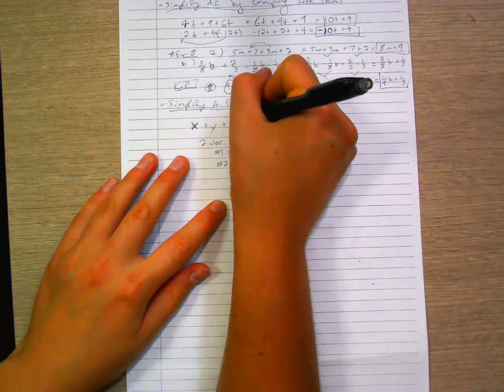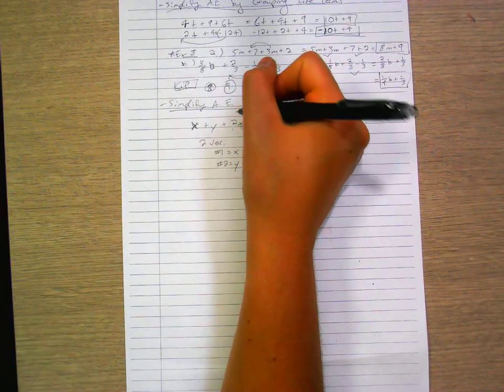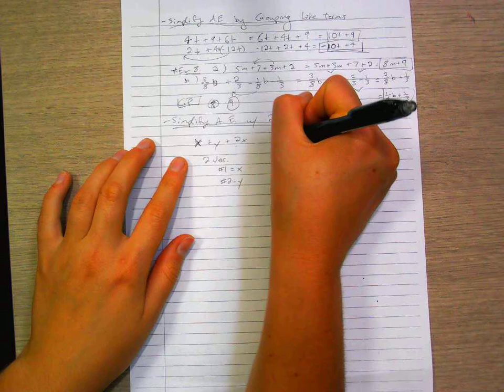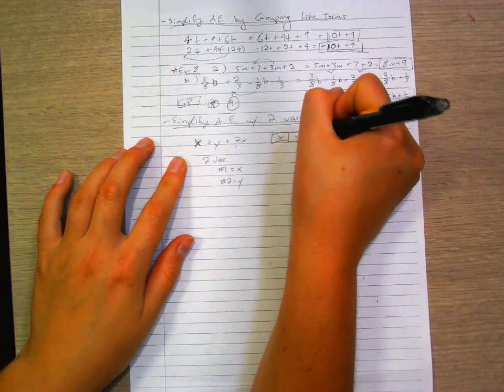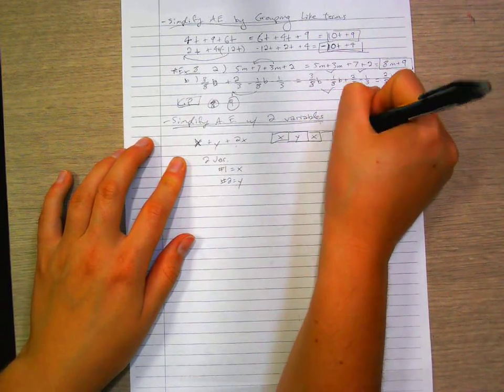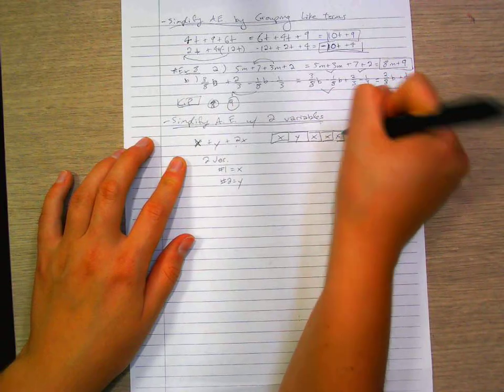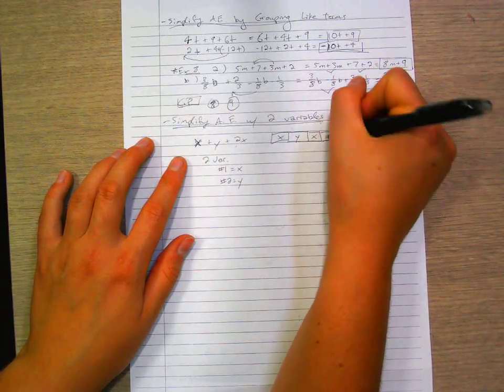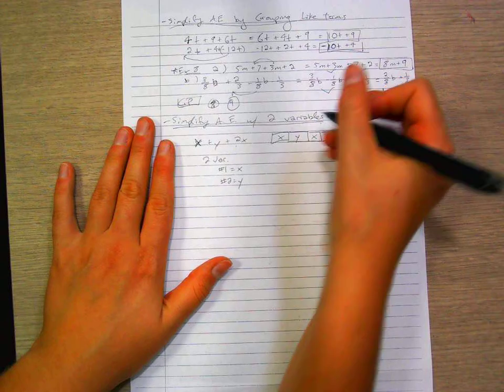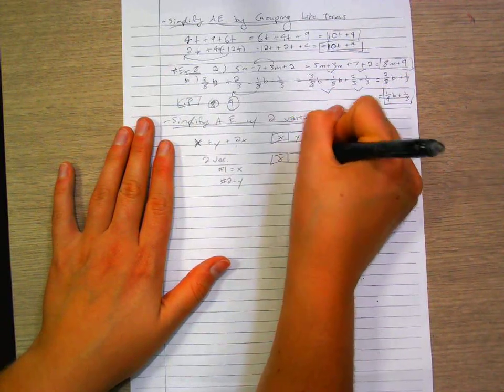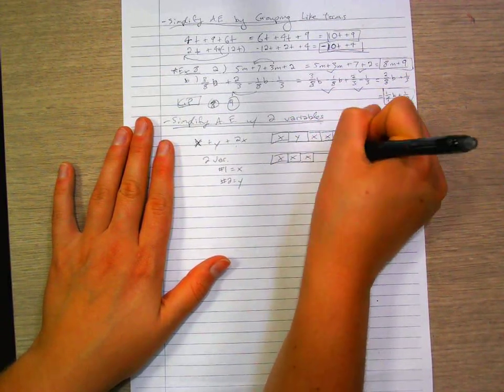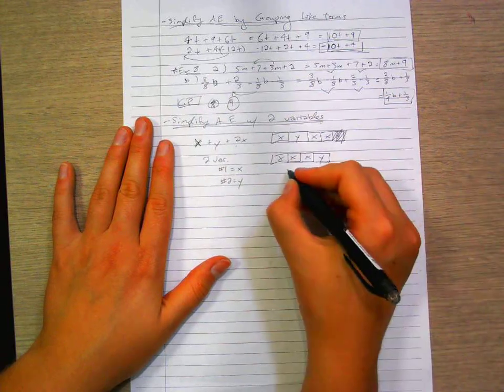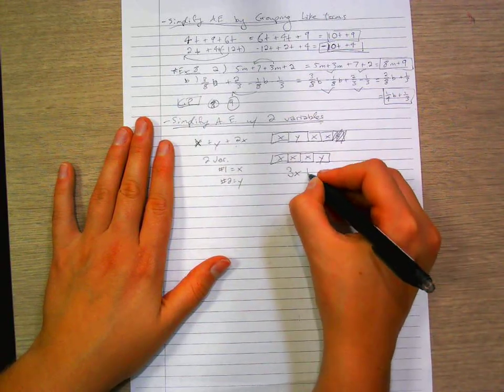So this is like saying x plus y plus 2x, because we have 2 x's there. All you have to do is rearrange to say x, and then y. So now we would have 3x plus y. And so all you have to do is kind of shift around. Okay?